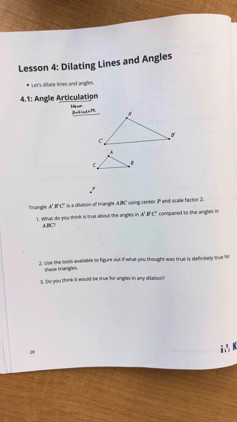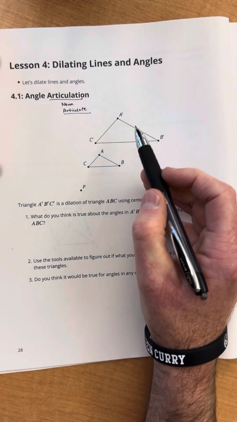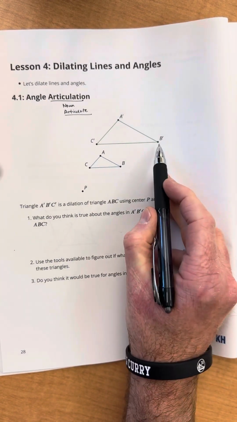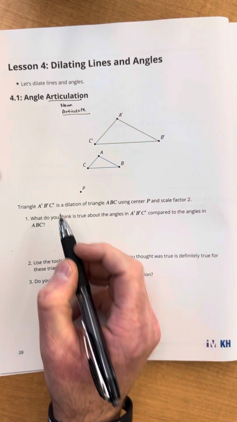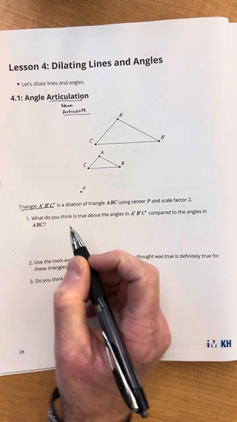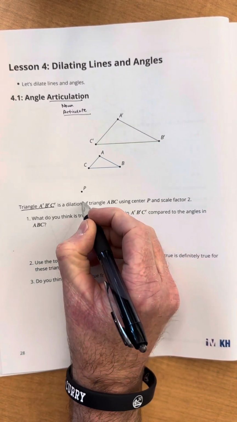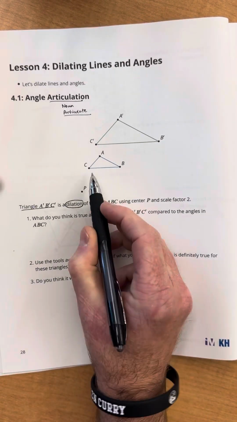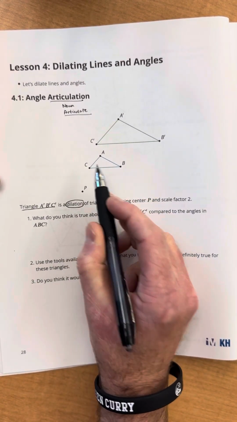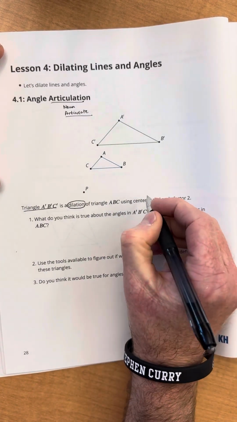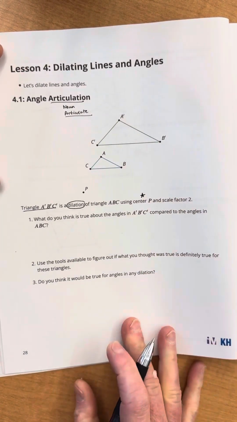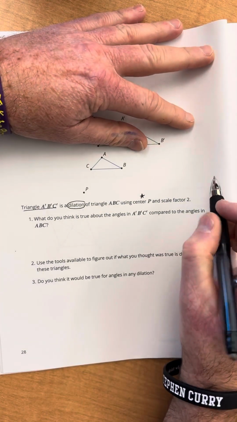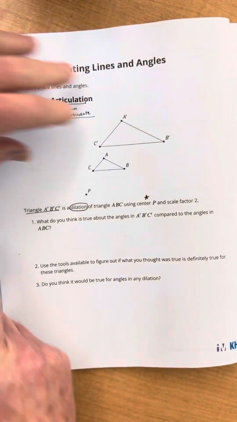So here we go. Triangle A prime, B prime, C prime, right here, is a dilation of triangle ABC using center P and a scale factor of 2.